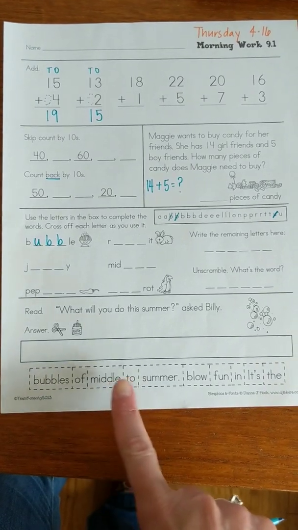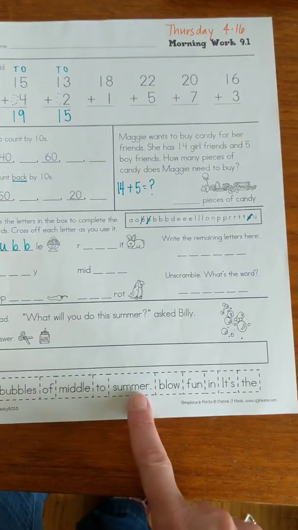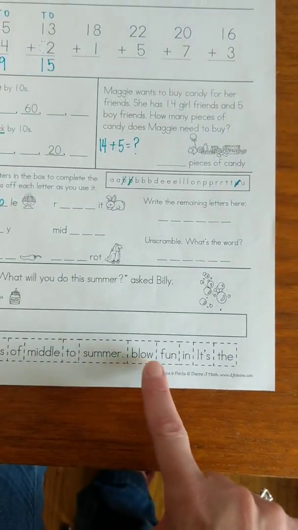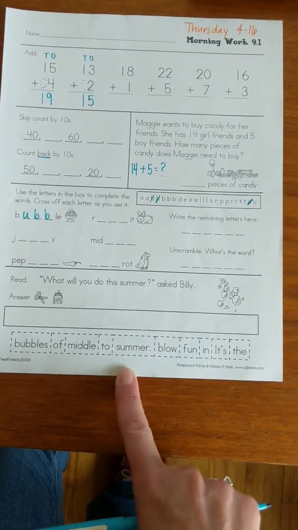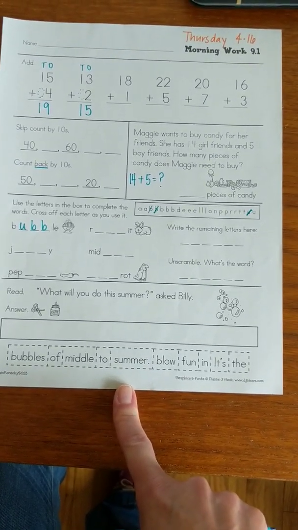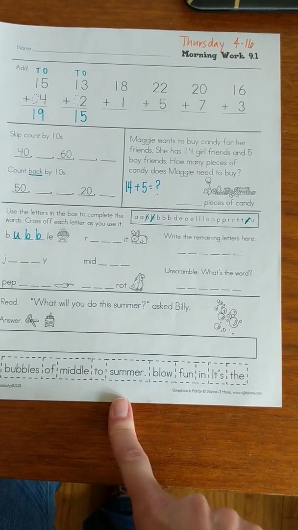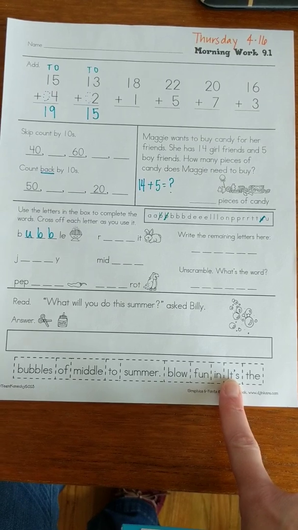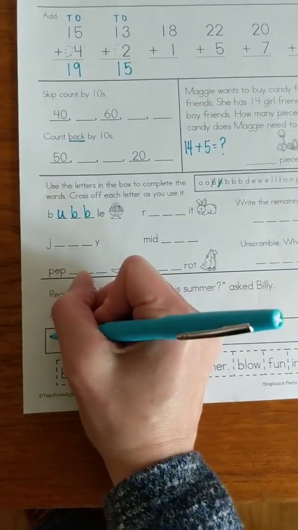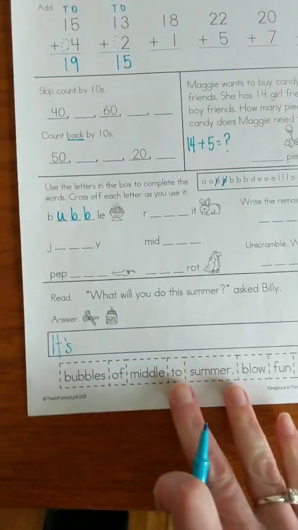So I'm gonna look, and we have bubbles, middle, to, summer with a period, blow, fun, in, it's, the. Well, to find the first word of my sentence, what do I need to look for? I need to look for a capital letter. The only word here that has a capital letter is the word it's, and that's that contraction that stands for it is. So I'm going to write it's.